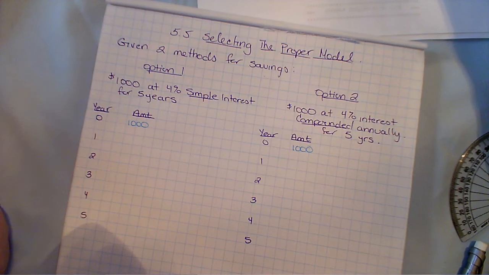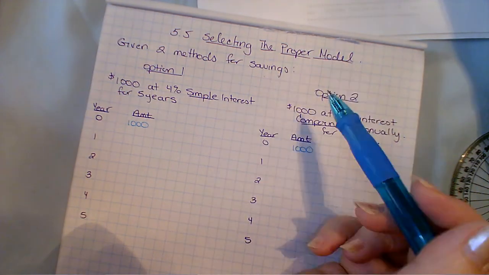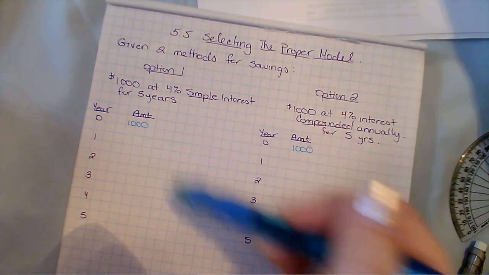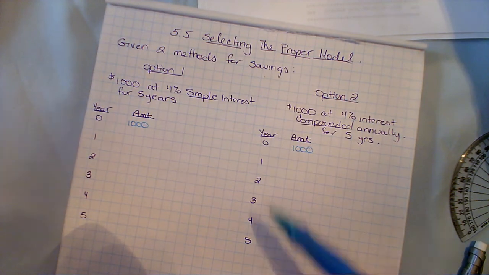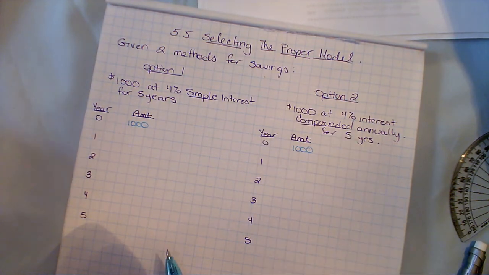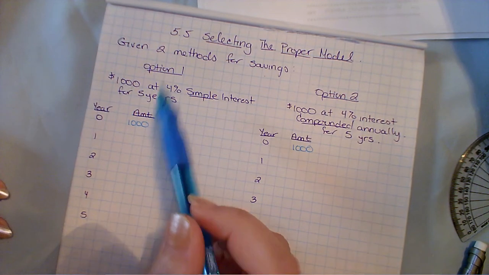Today we're going to be finishing off chapter 5. We're skipping 5.4, but going straight to 5.5. But I wanted to do an example for you that's like what they did in 5.4 to make sure that you understand how to tell the difference between these two options. So I just made up this question.